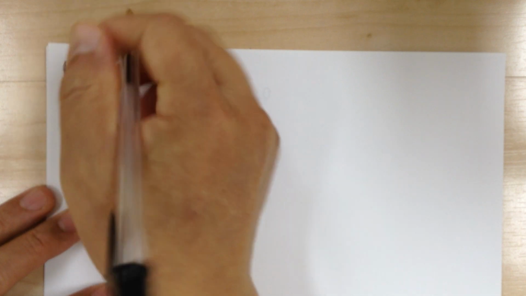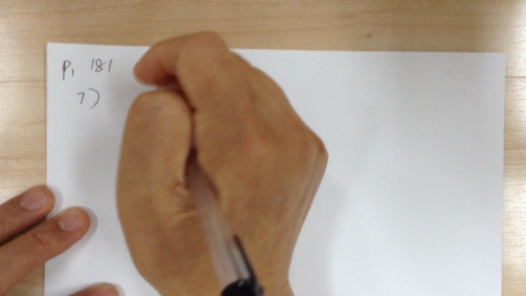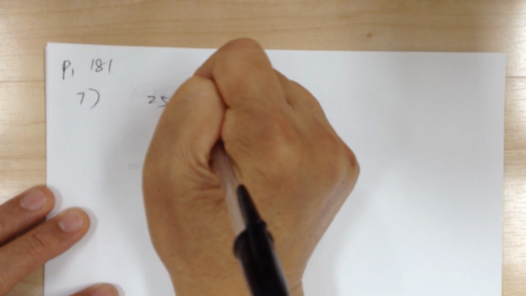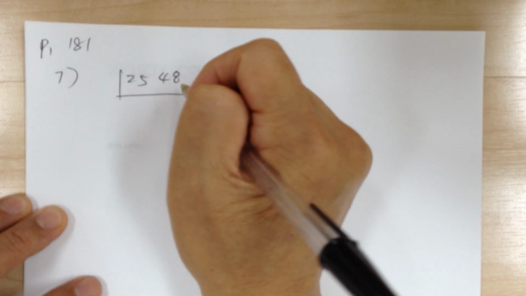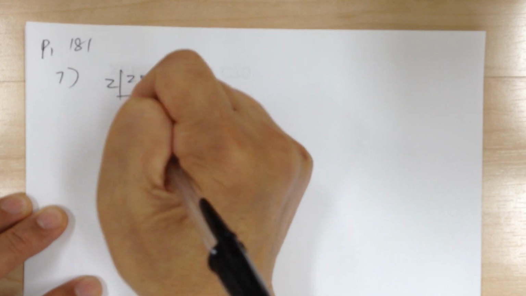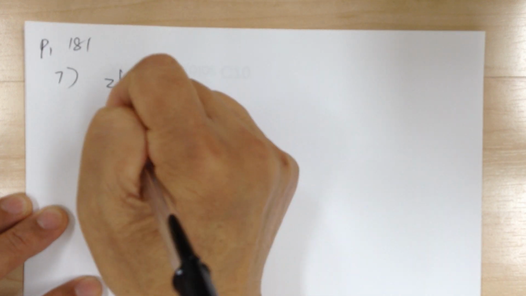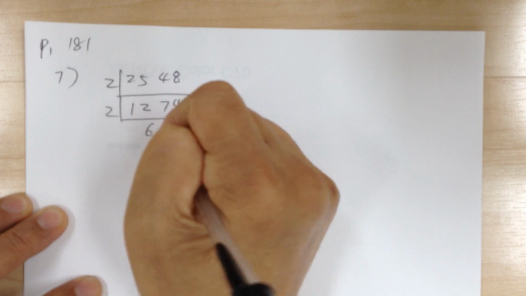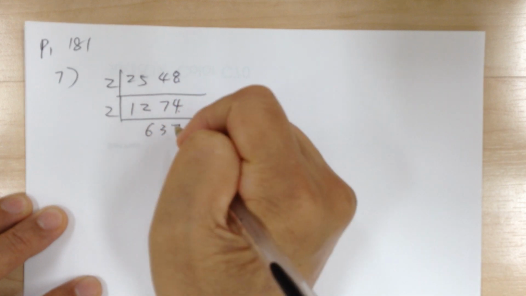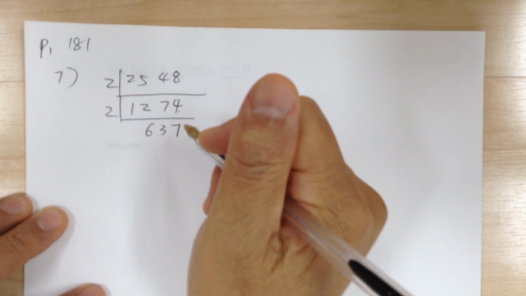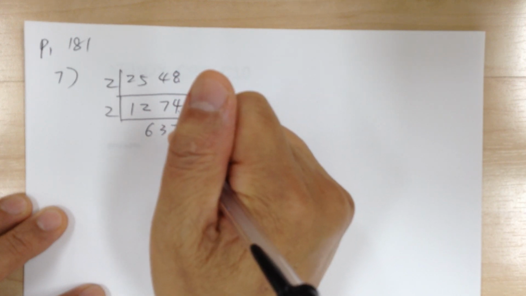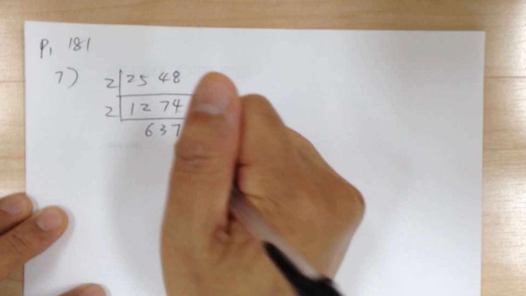Let's go to the next one. Number 7. You got 2548. I can start with the lowest prime number, 2. It's even, so it divides by 2, and it'll be 1274. It's even, so you can divide by 2 again. It'll be 637. And then 2 cannot, so let's try 3. No. You only try the prime numbers, so 5 cannot.